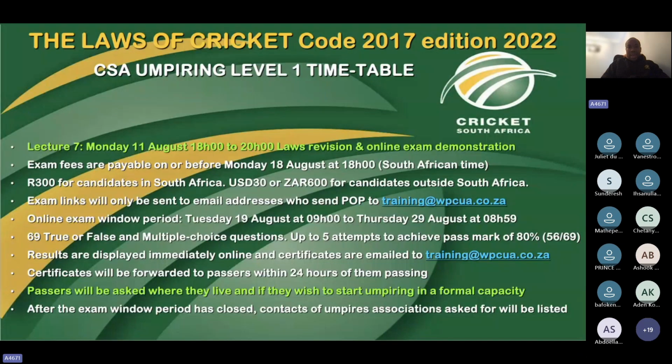Quite often what happens is, if I've got a list of 15 different umpires associations in 15 different towns or cities, somebody will reply to that email saying, you forgot to mention the Umpires Association in my town or city. The reason I won't mention the Umpires Association in your town or city is because you would not have asked for the contact details of the Umpires Association in your town or city.